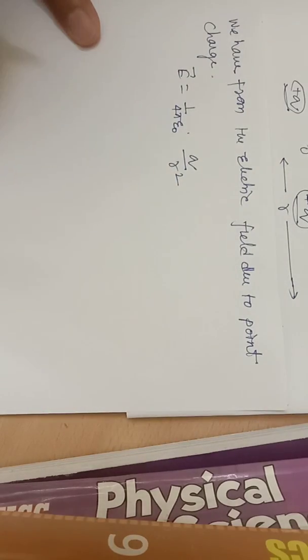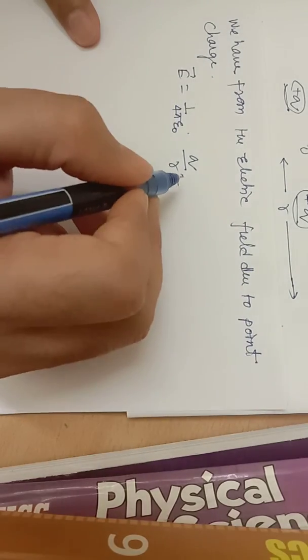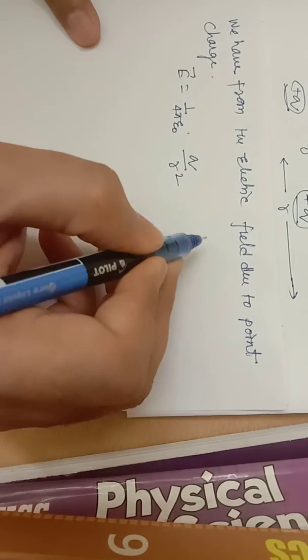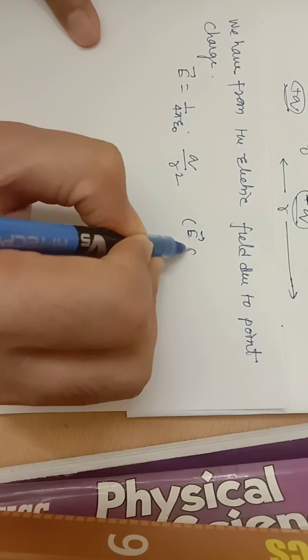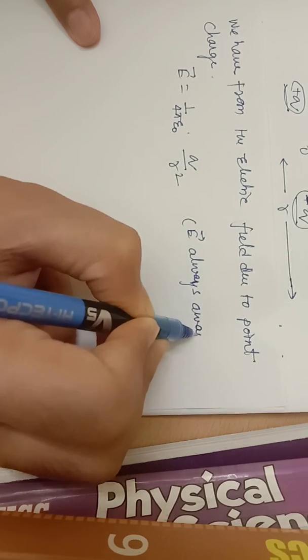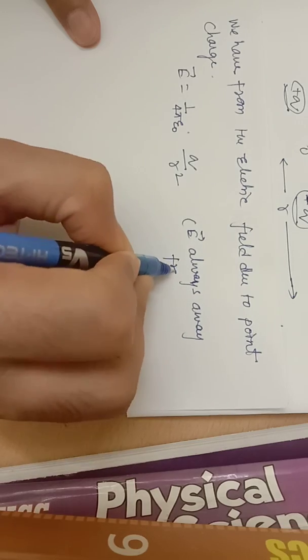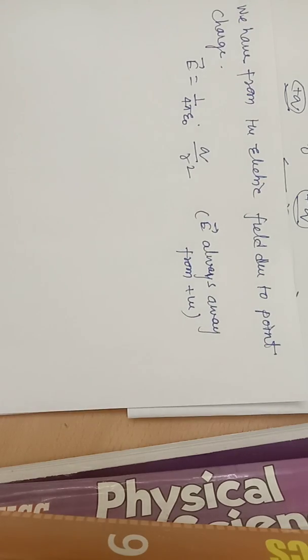Since it is a vector quantity, the direction is always where? Away from positive and towards negative. The direction of E is always away from positive. Clear? You'll clearly understand the direction.